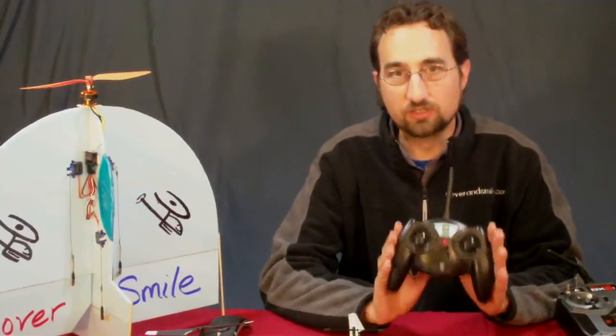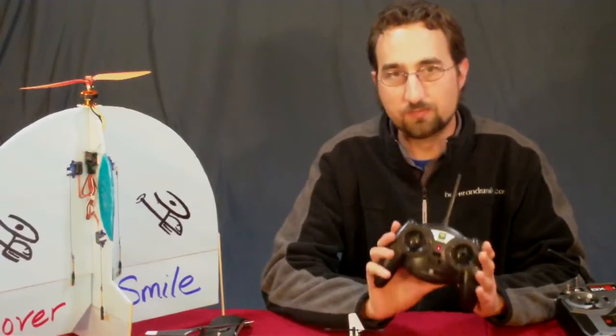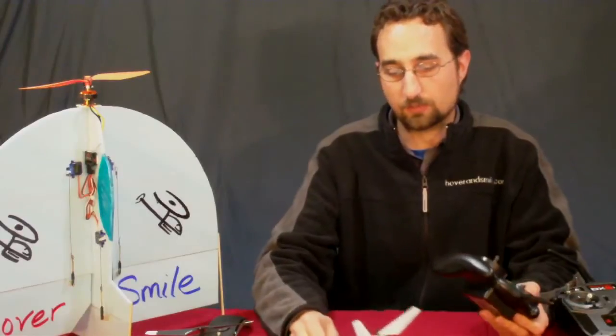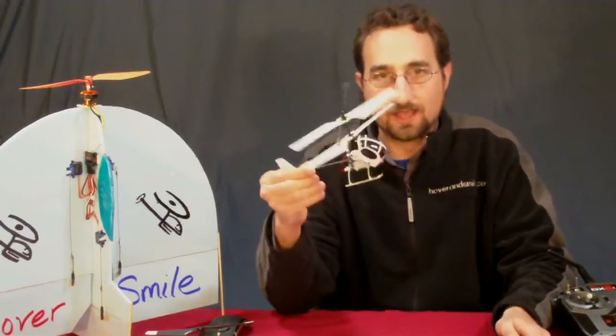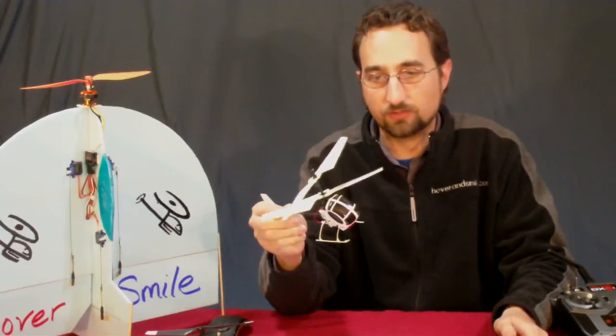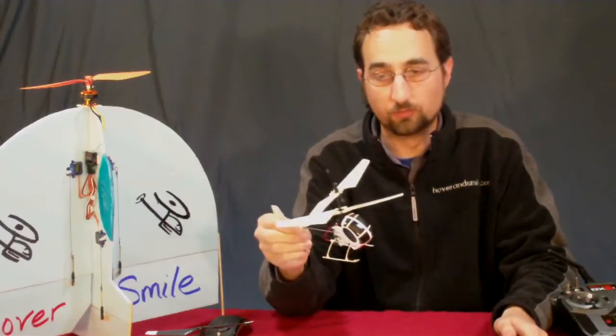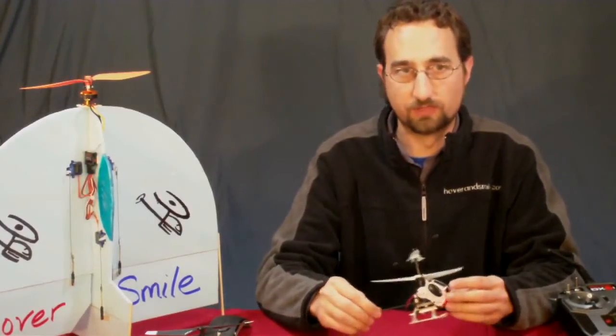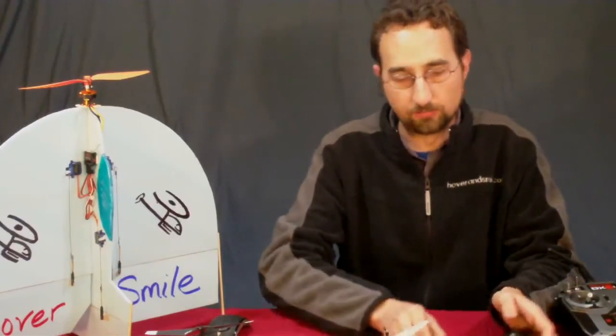But if I wanted to use this on a different model, I have to rebind it every time. So if I had a Mustang or an MSR ready to go, I'd constantly have to rebind it, which is going to be annoying because all the trim settings will be different and I don't want to have to constantly rebind every craft I want to fly. That's where the model memory comes into play.